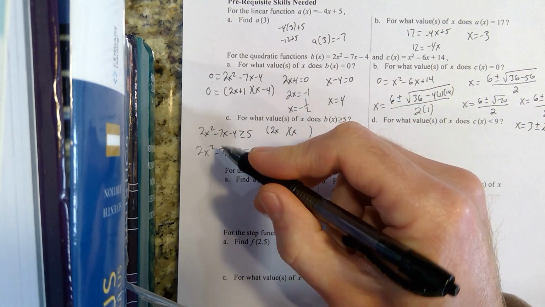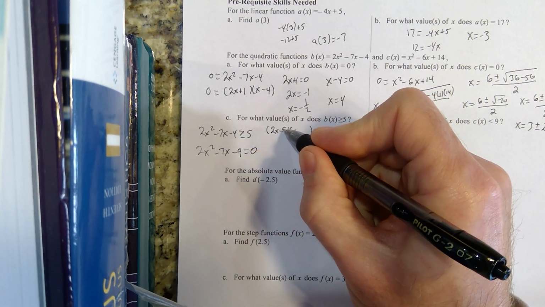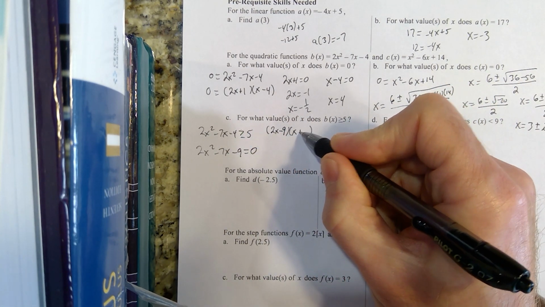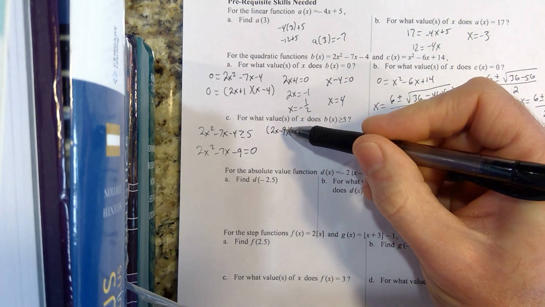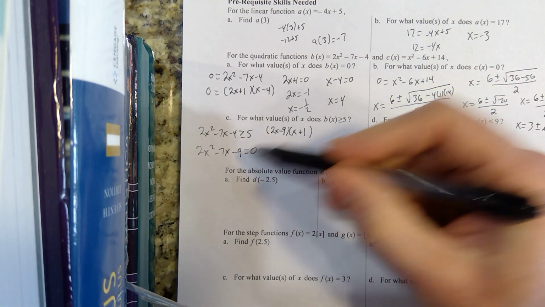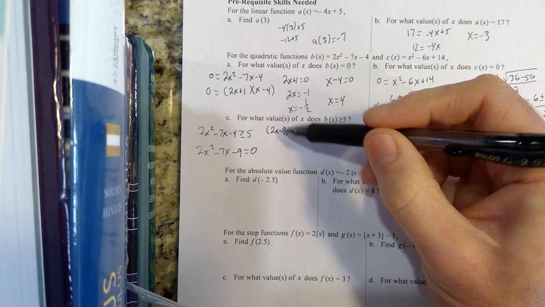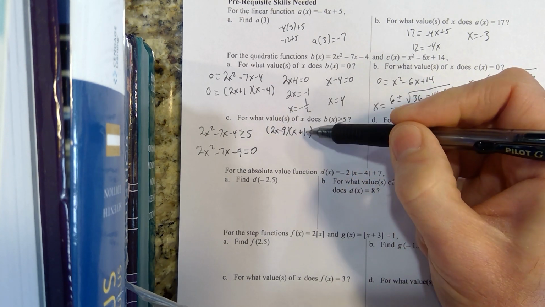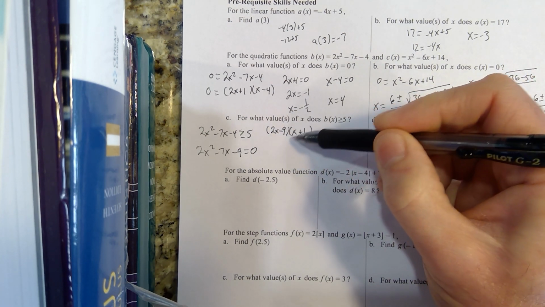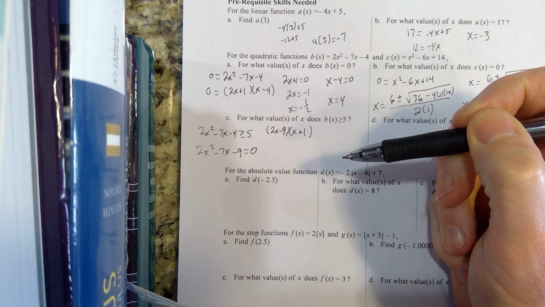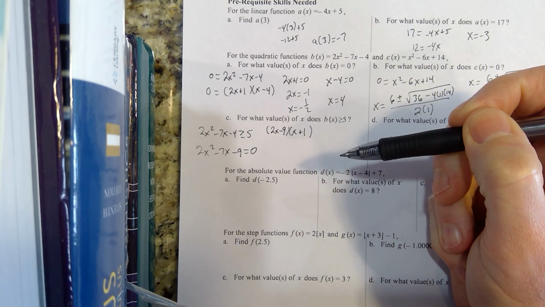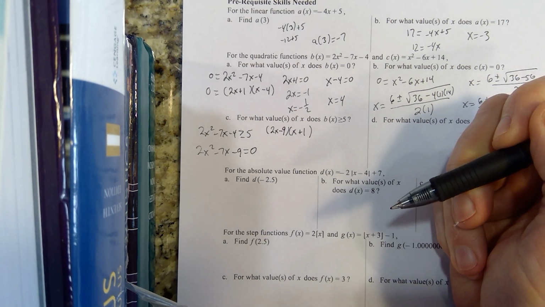I want my 9 over here, and I want it to be negative. And then I want a positive 1 over here, right? Negative 9 times positive 1 will give me the negative 9. But for the middle term, I have a positive 2x here and a negative 9x there, right? Positive 2 minus 9 is negative 7. That's what I want.